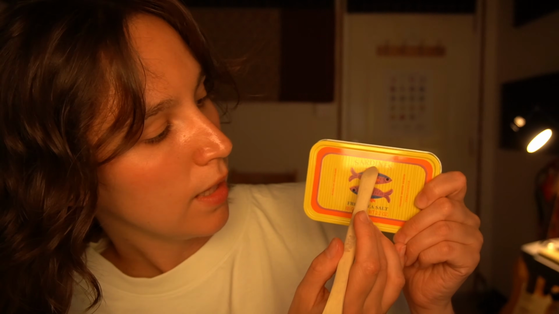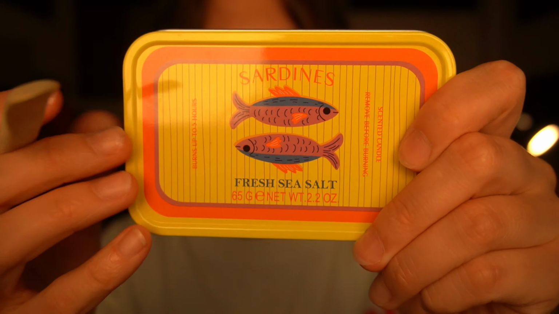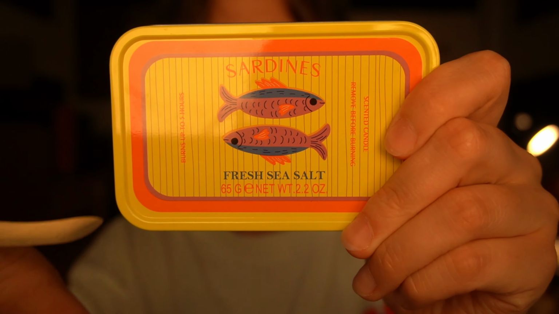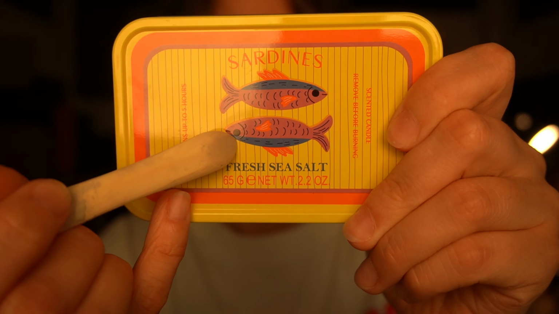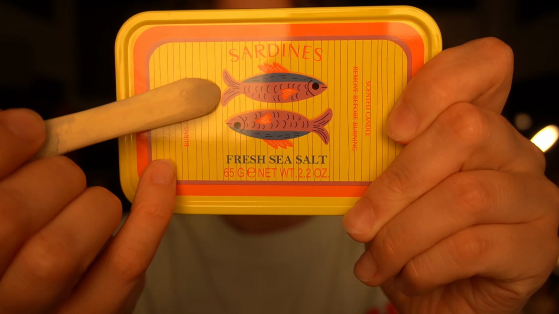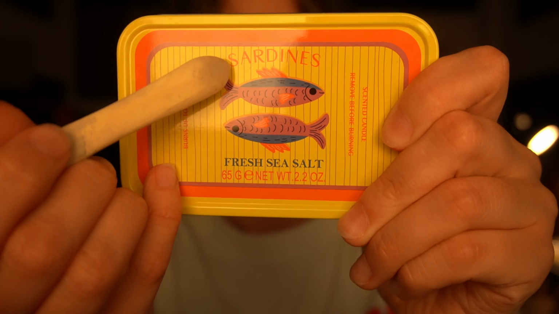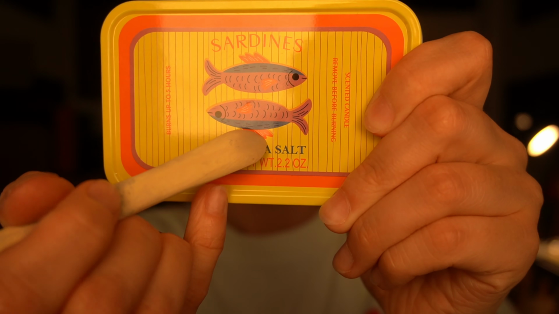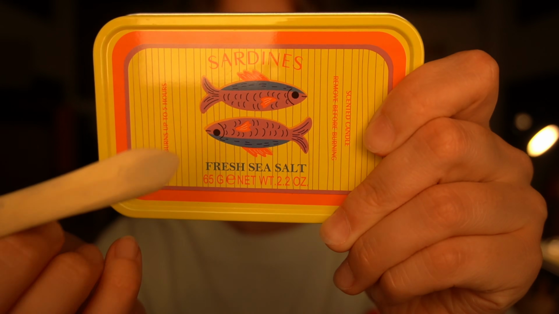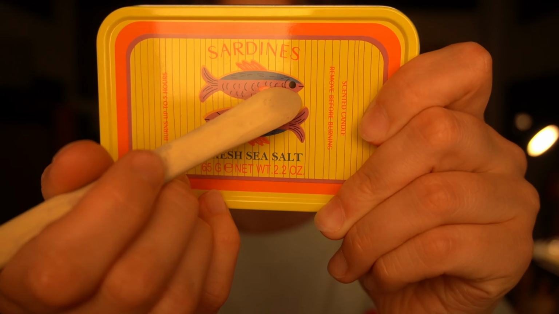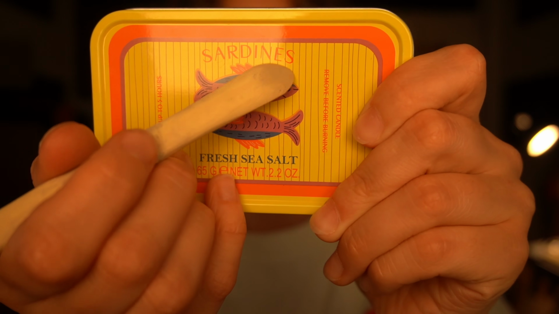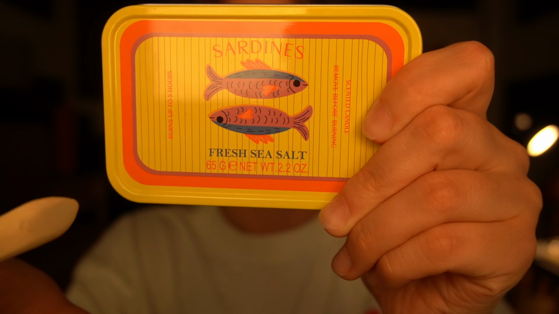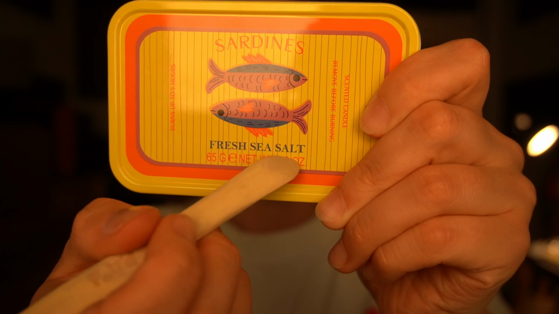Okay, look at the letter D in the word. Look at the letter D. Look at the eye here. Look at the tail here. Look at the letter S here. Look at the fin here on this sardine. Look at the eye of this sardine. Look at the last letter S, the final letter. Look at the words written here.